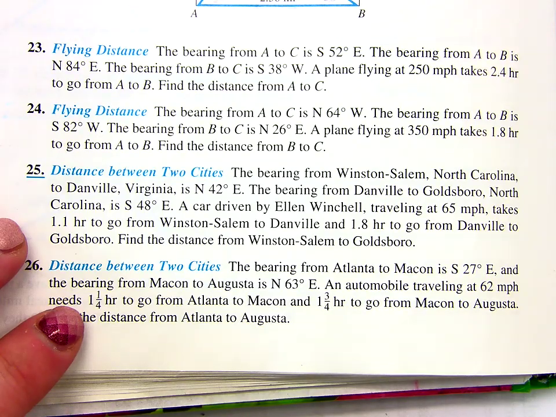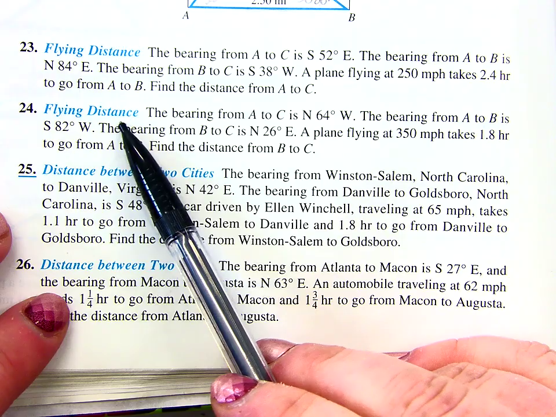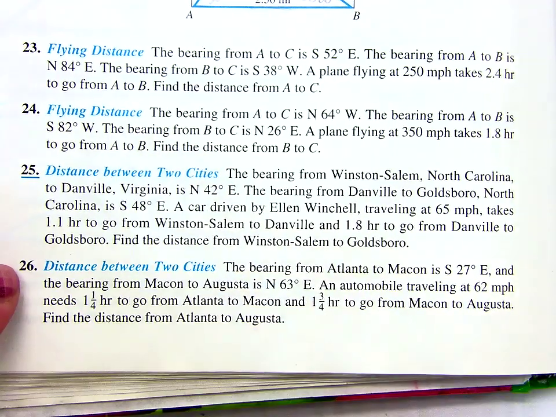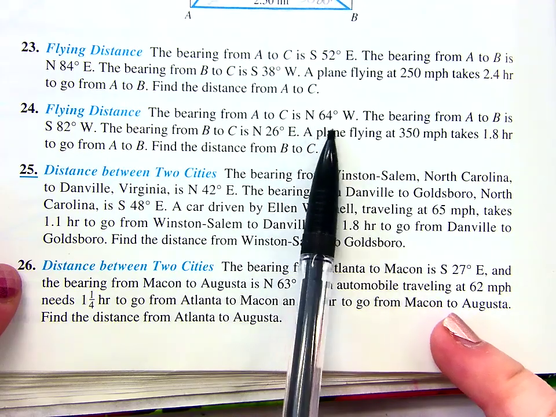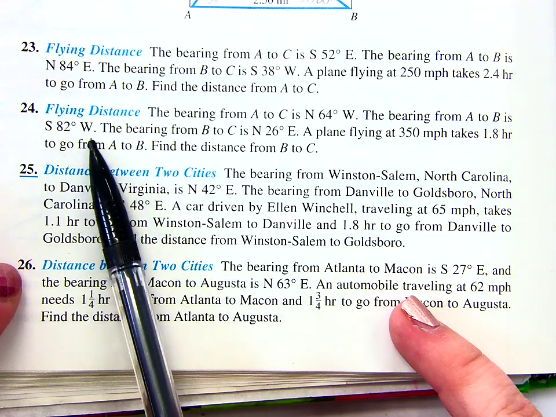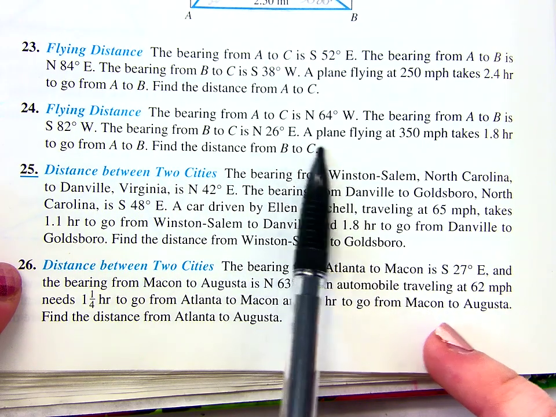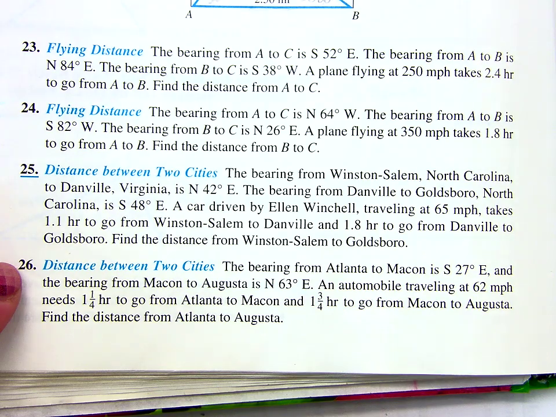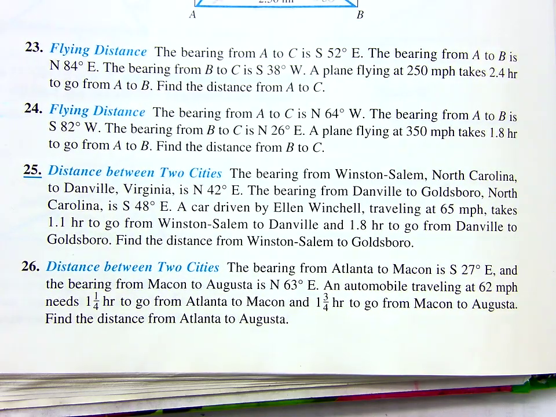Let's try this. So another bearings problem. We're looking at number 24 on page 82 of your trig textbook. This one says, flying distance. The bearing from A to C is north 64 degrees west. The bearing from A to B is south 82 degrees west. The bearing from B to C is north 26 degrees east. A plane flying at 350 miles per hour takes 1.8 hours to go from A to B. Find the distance from B to C.